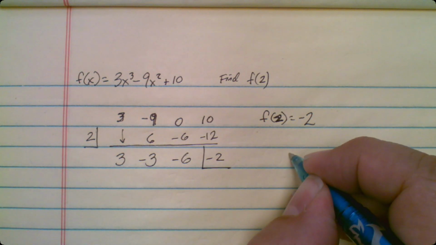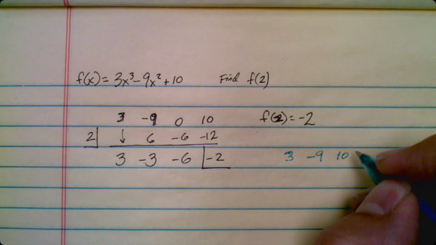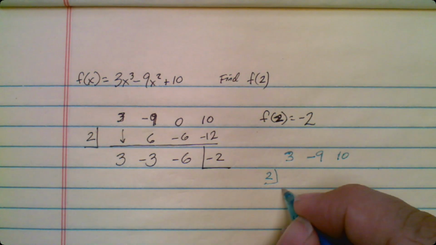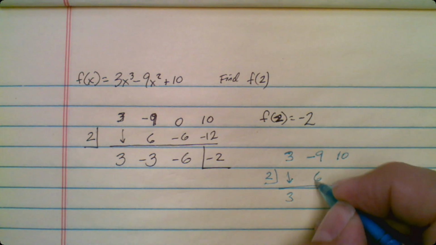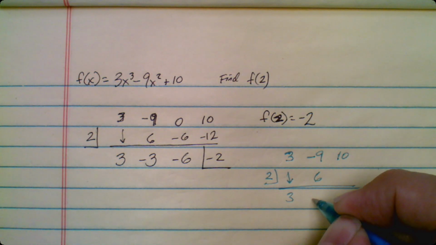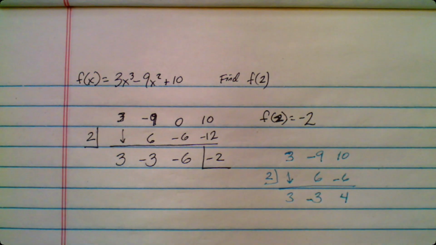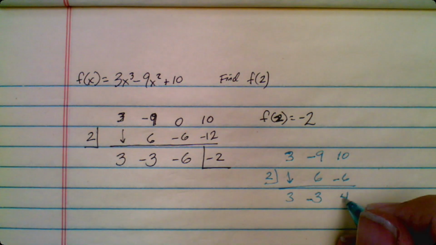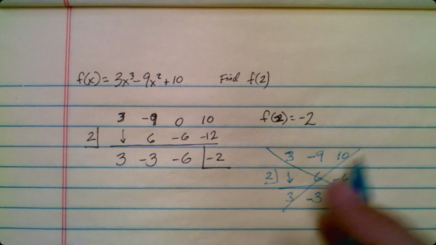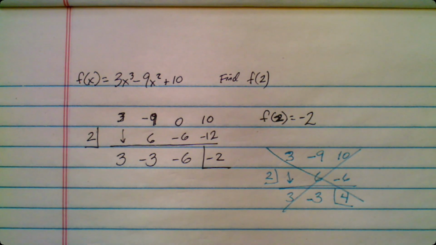Let's say that I accidentally wrote 3, -9, 10, evaluated at 2, drop down the 3. 3 times 2 is 6. -9 plus 6 is -3. -3 times 2 is -6, and 10 minus 6 is 4, which is not correct. If I plug 2 into my original expression, that doesn't come out to 4, right? So the problem here is we skipped that 0. Got to have that 0 there for that missing term or it doesn't work.